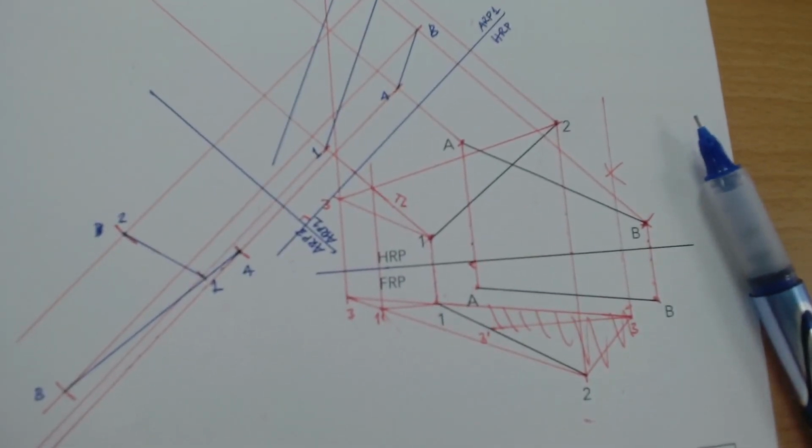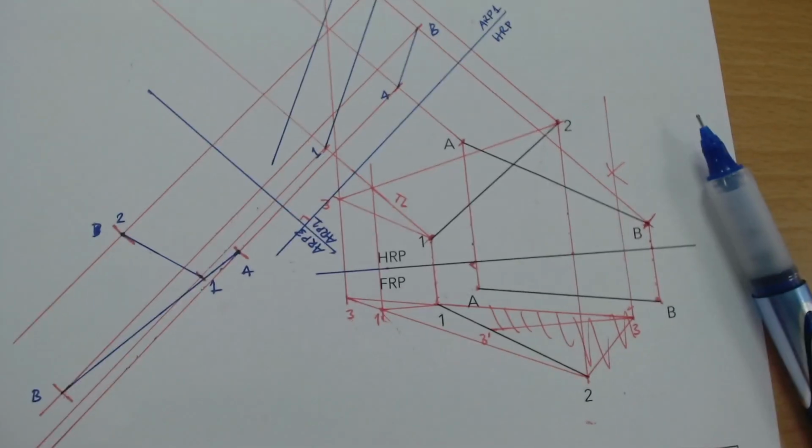What you'll notice with this problem is that wait lang ah. Okay na yung zoom, no?